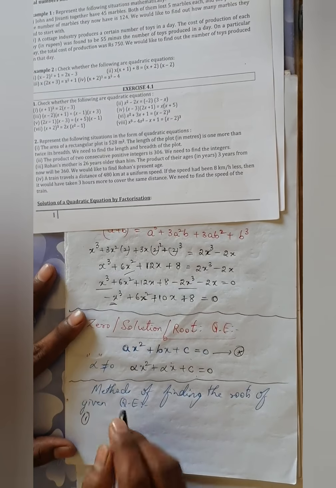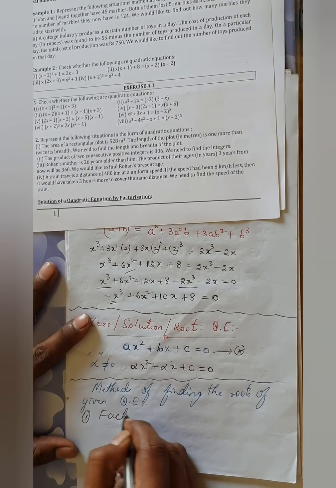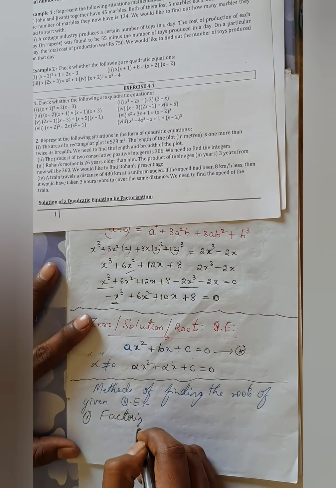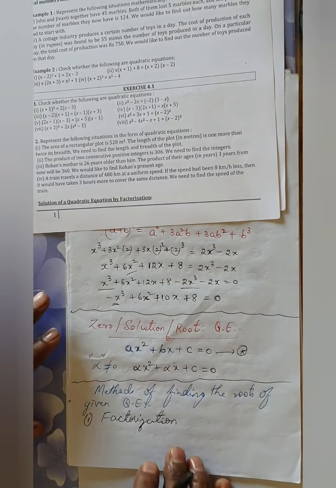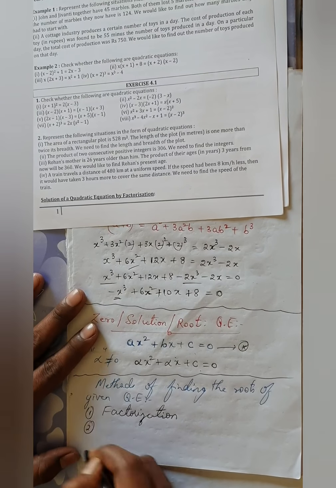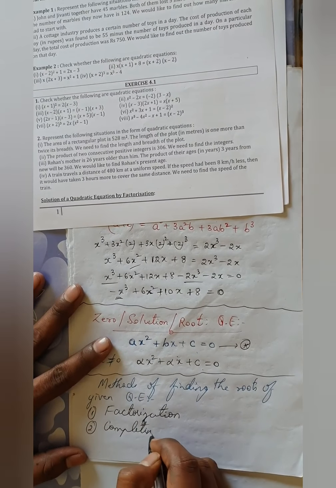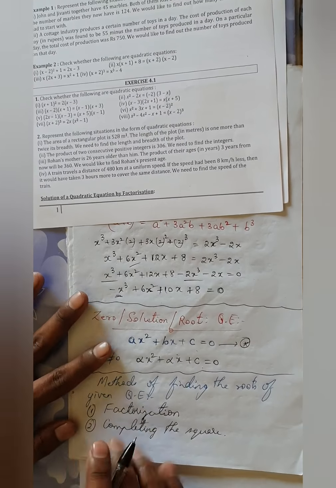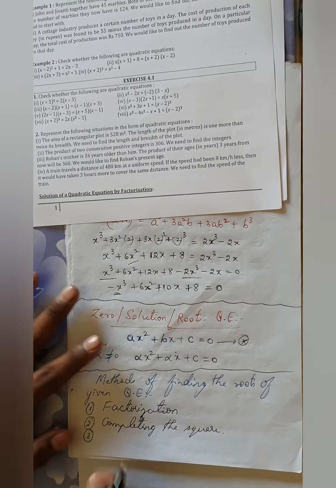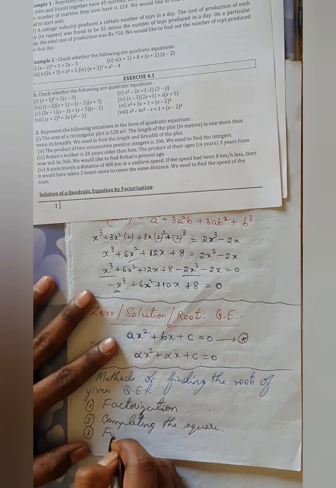The first method is the factorization method, the second method is the completing the square method, and we have another method called the formula method.